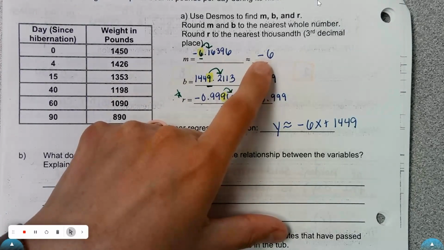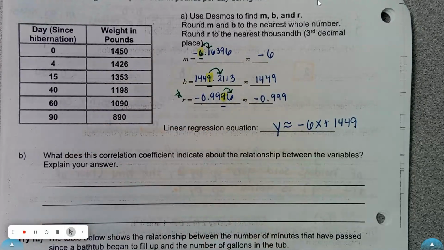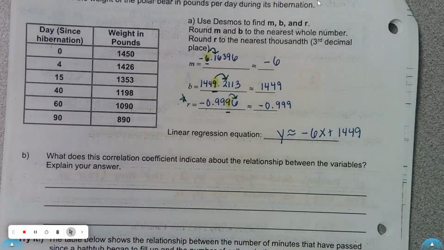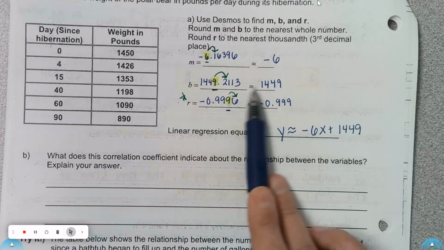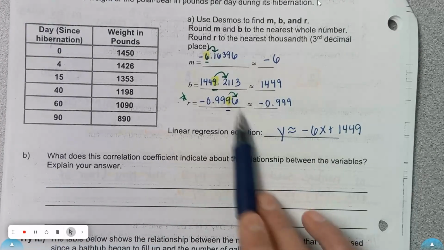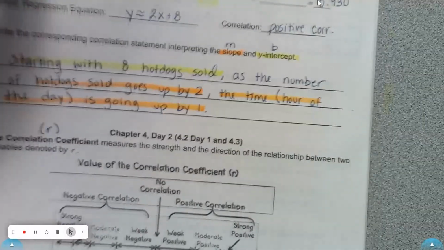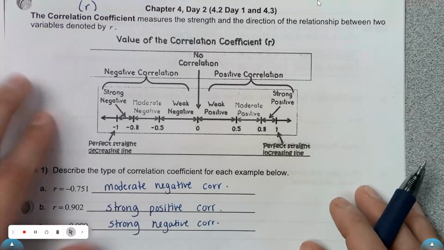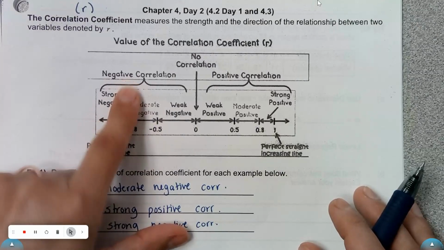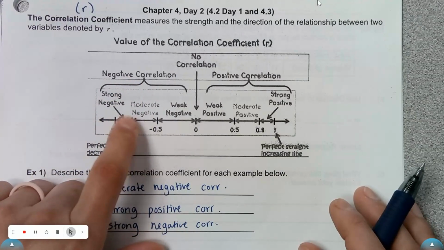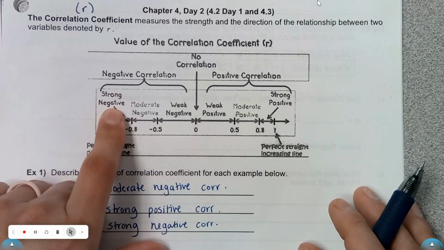So since my slope is negative, I want to look at the negative side of my chart. I'll go back to my chart. And I want to see where this number falls. And then you see how this number is negative, so I'm going to look at the negative side. So negative side, that 0.999 falls right here in this category. So it's a strong negative correlation. And then between the two things that I'm talking about.